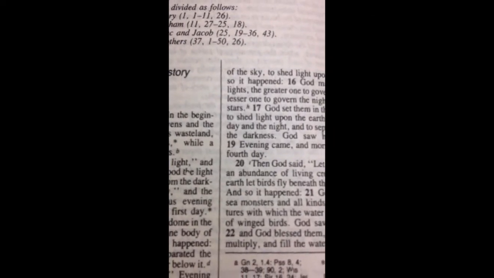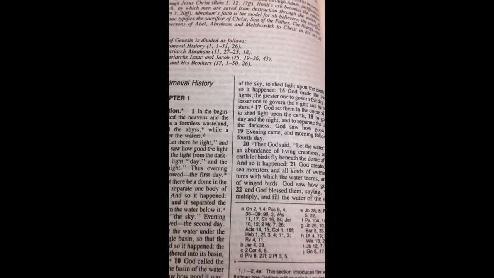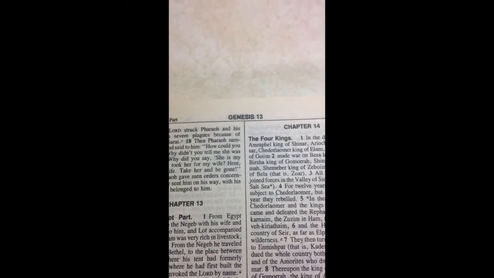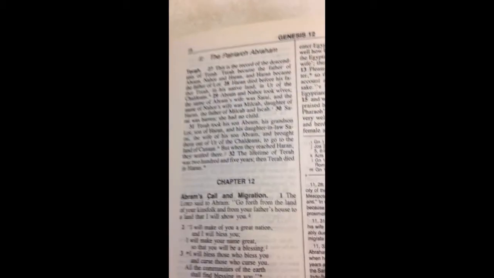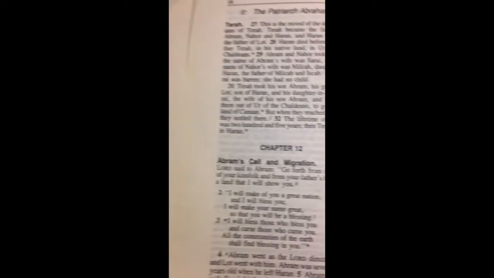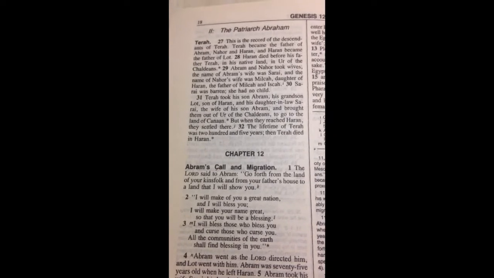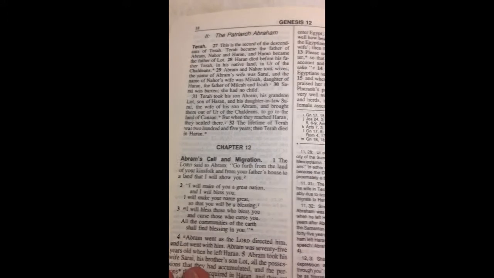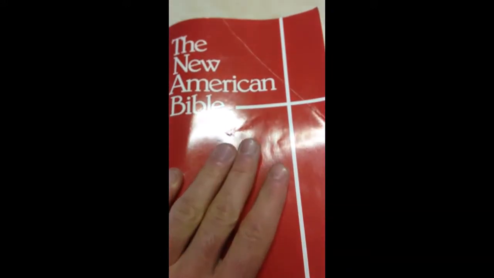There's the number 20. Let's say, for example, I go to Genesis chapter 12, verse 1. So I got to keep flipping around. Oh, Genesis 13 and 14 right there. See, that's too far. I need to find Genesis. Oh, there's Genesis chapter 12. Chapter 12 starts right there. Verse 1 is right here. The Lord said to Abraham, go forth from the land of your kinsfolk and from your father's house to the land that I will show you. So that's how we use the Bible.